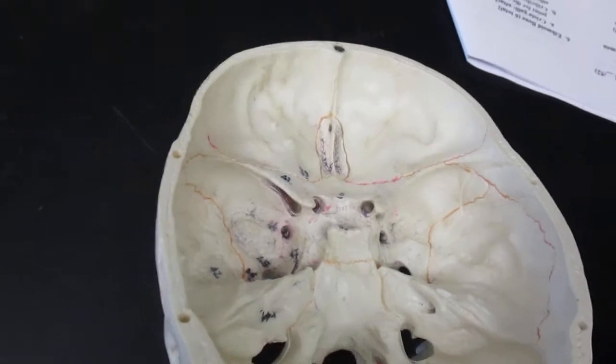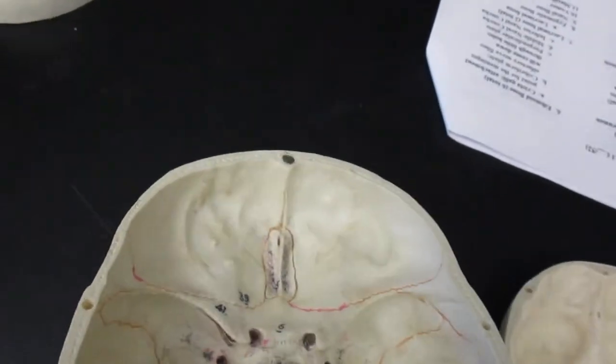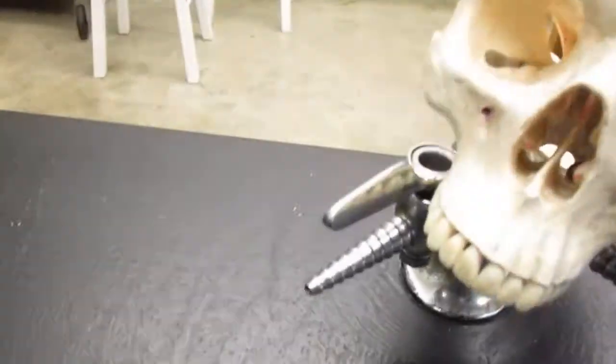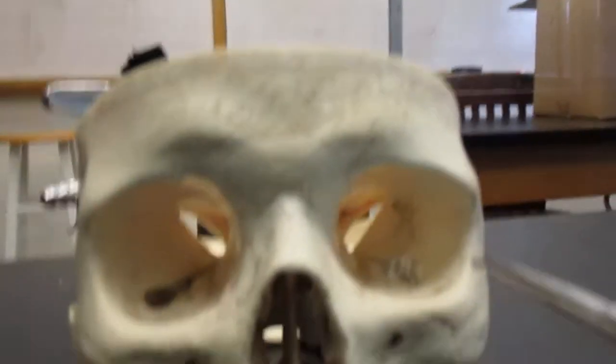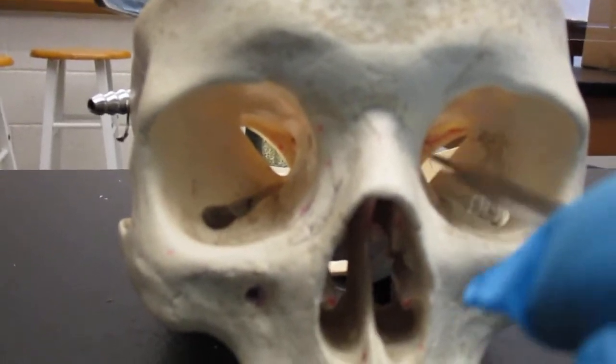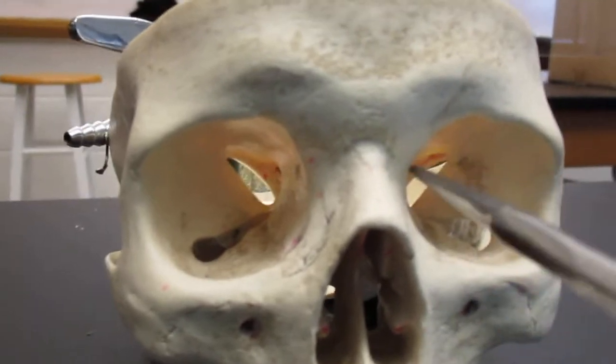Now, if you look here, from this angle here, we can see the superior orbital fissure right here.